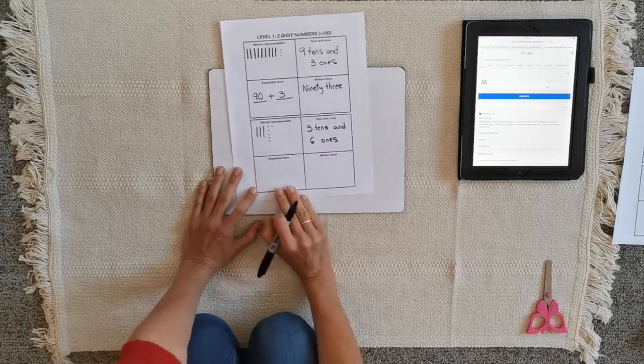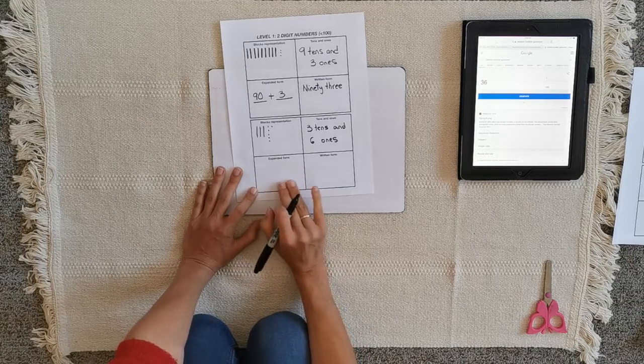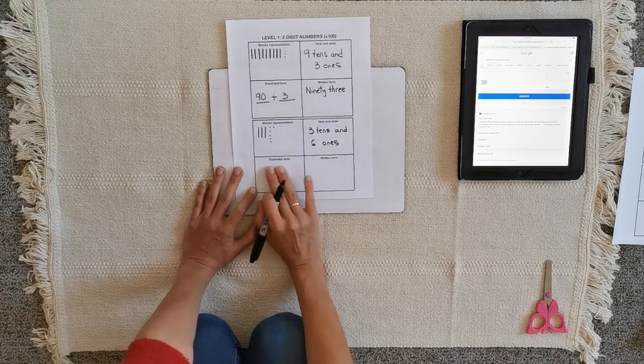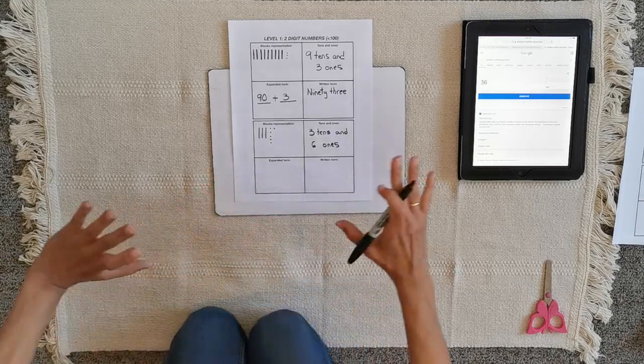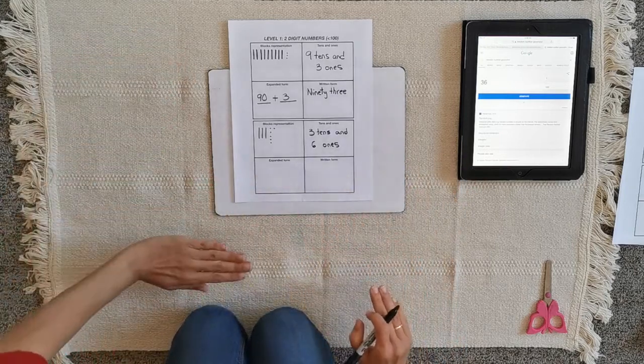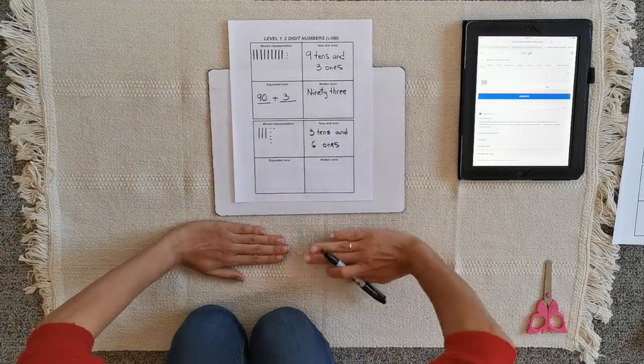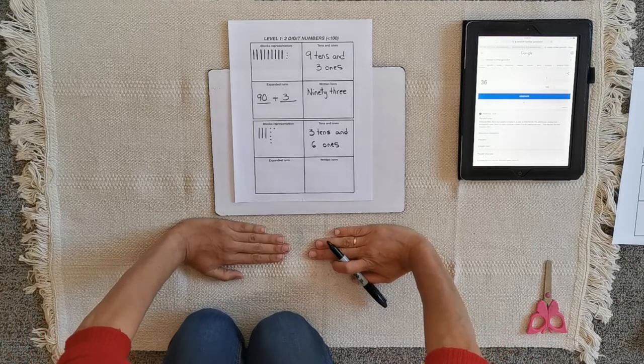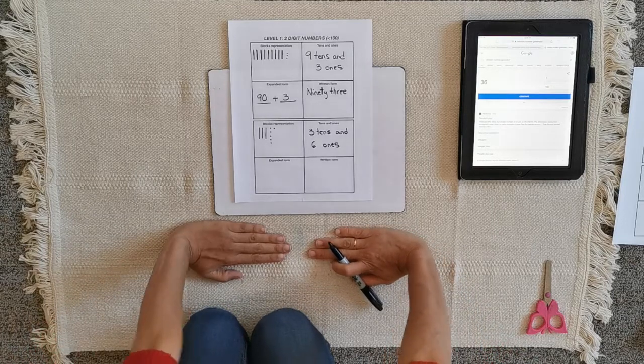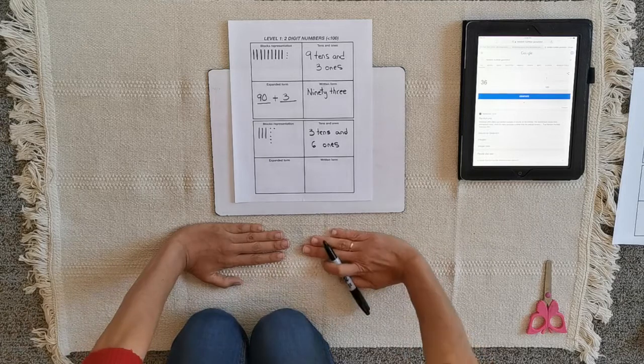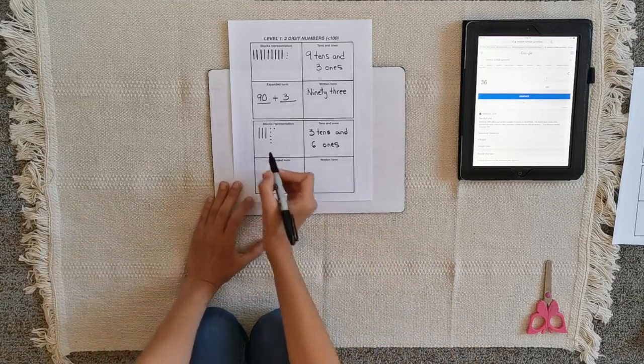Expanded form. Maybe this one is the trickiest, but it's not really. Imagine that you are using your cards. What cards will you use to represent 36? Or just listen to your words. 36. Expanded form.